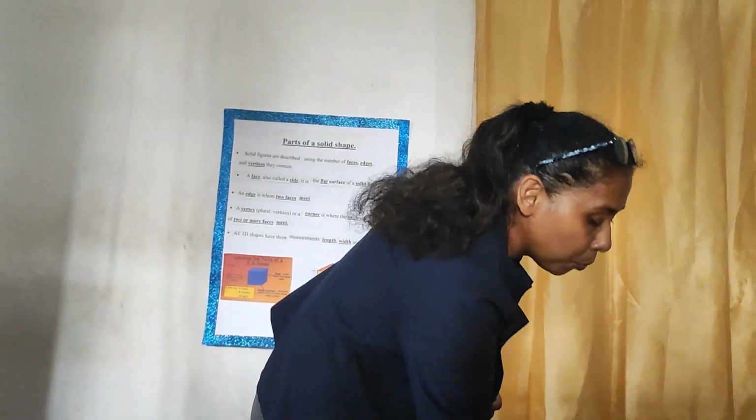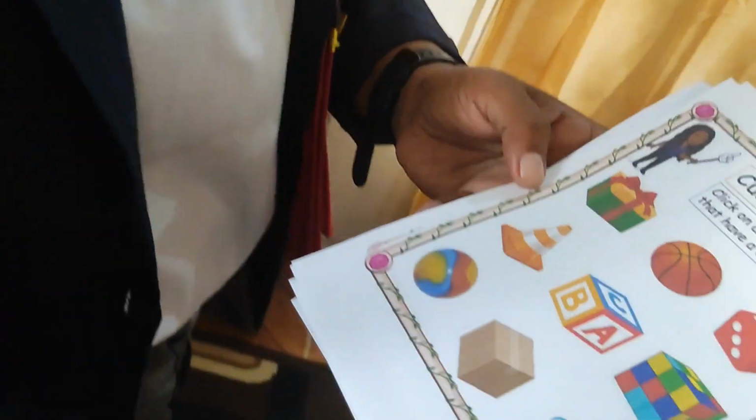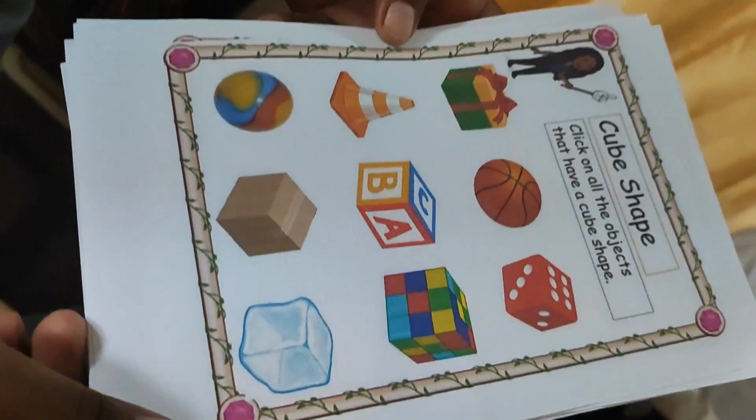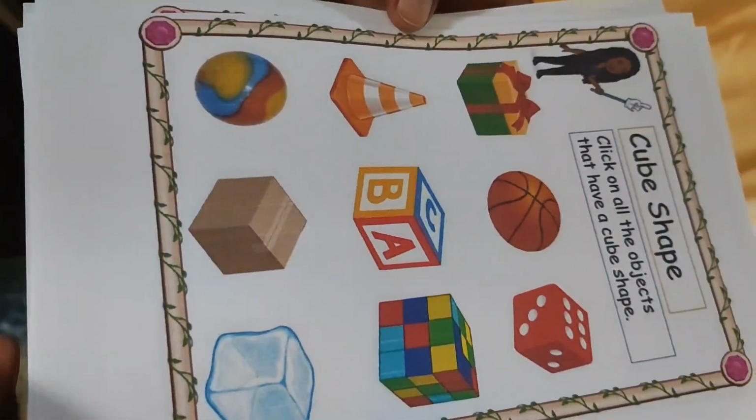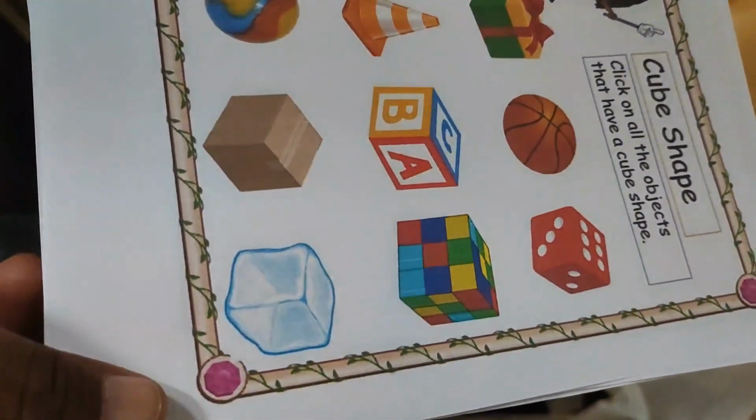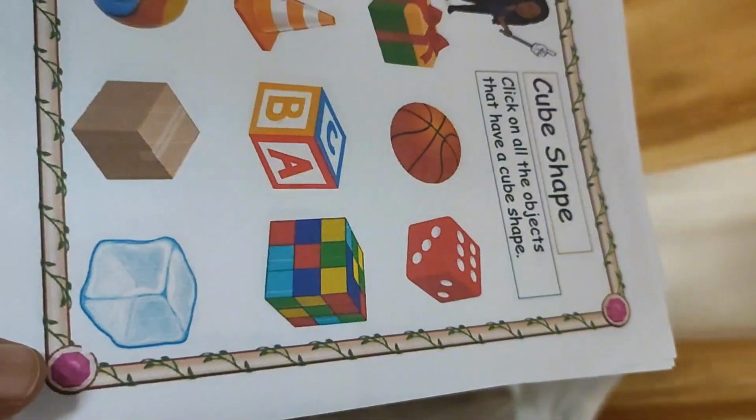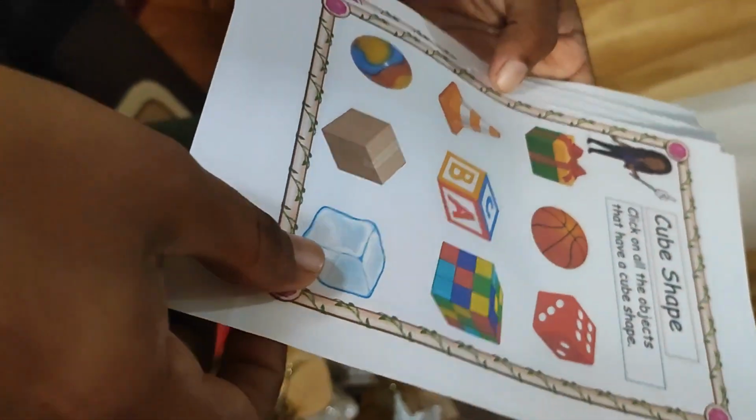And I'm going to give you worksheets. For group A, you will take the worksheet and put an X on each one of the items that is described as a cube. Alright? Here you go.